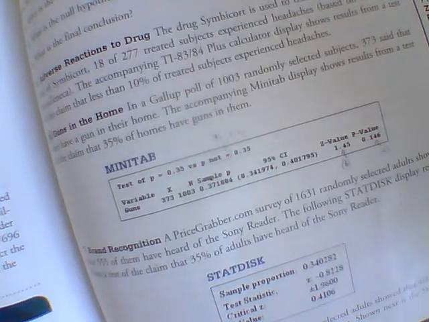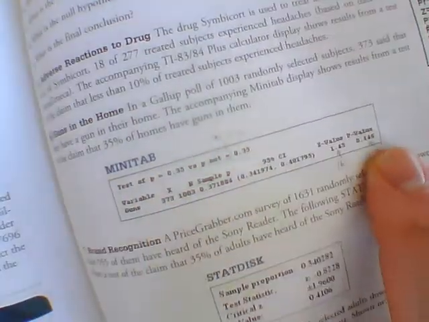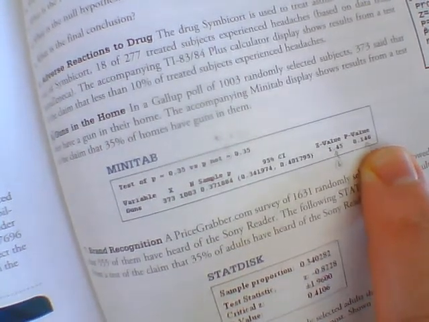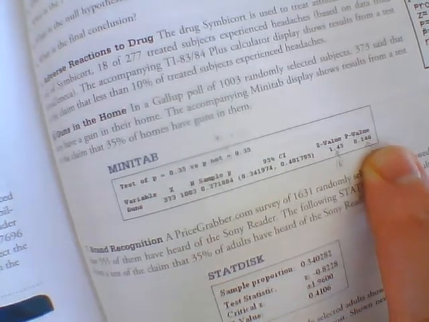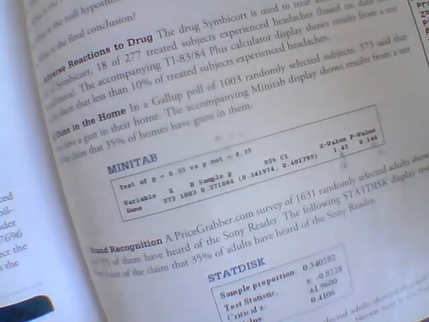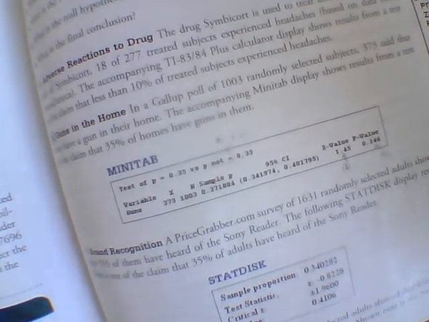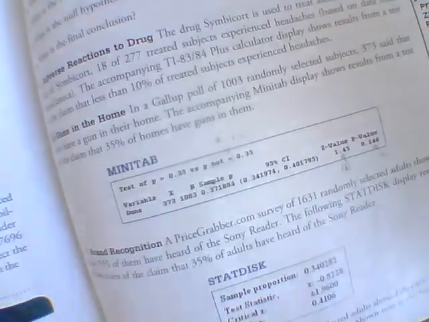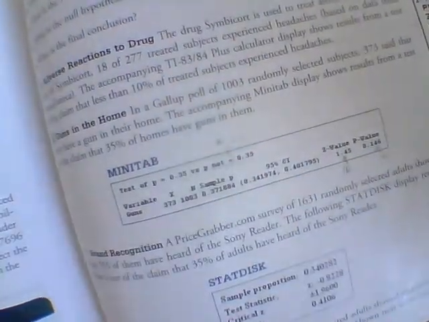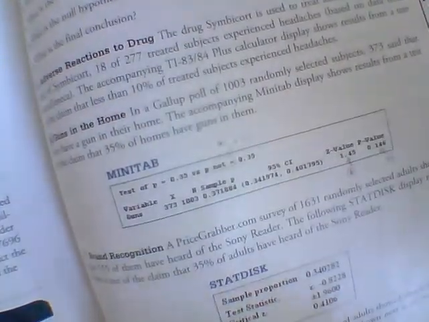And then what do we conclude about this? Well, if we see this p-value of 0.146, remember 0.05 was a very common one, so once again 0.05. So we're going to fail to reject the null hypothesis, because once again we're not in the critical area, so that means the null hypothesis does seem to be true, that it is equal to 0.35. So we fail to reject it.